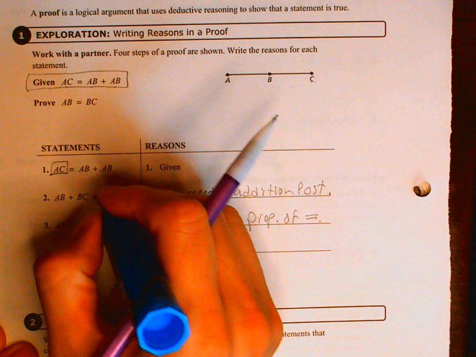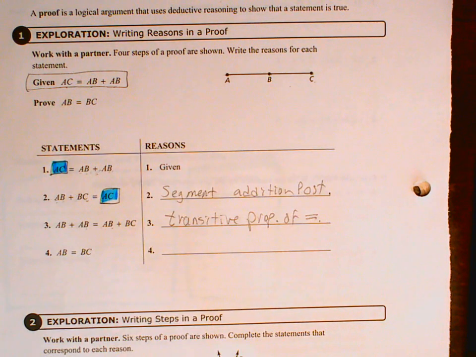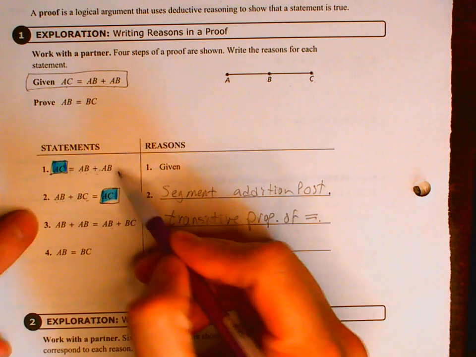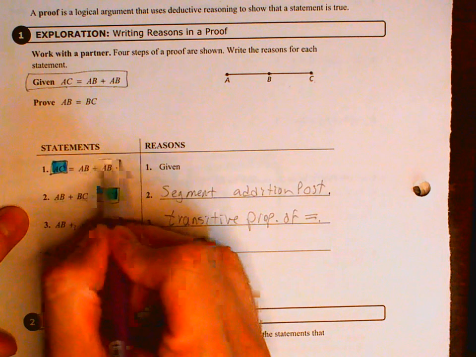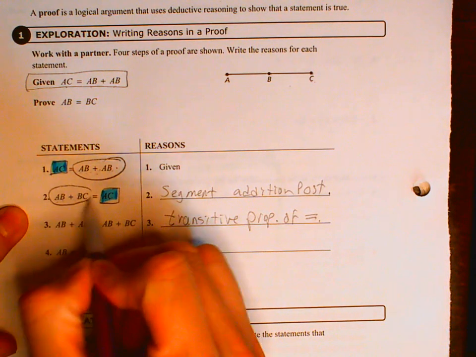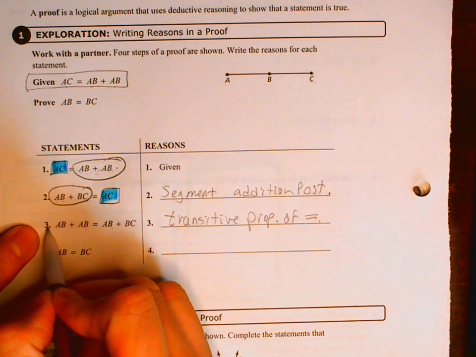Now, how did I do that? Keep in mind that this and this, they're the same thing. Okay, so therefore, this and this are going to equal each other, which is what happens in statement number 3.